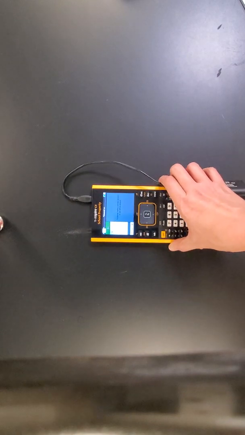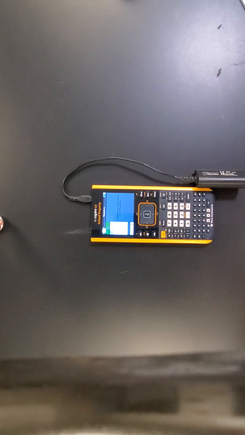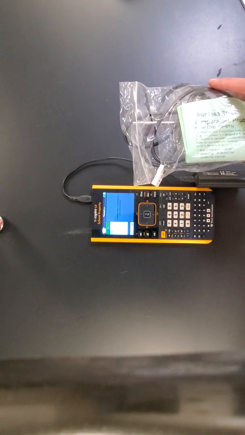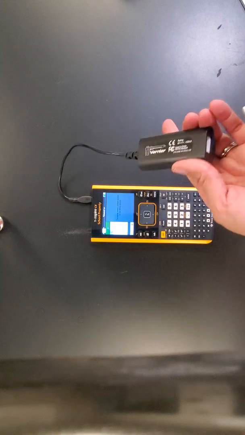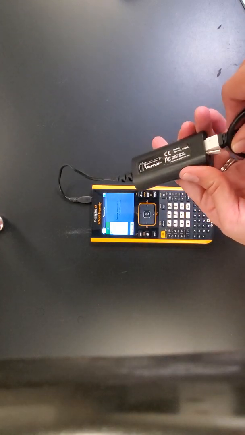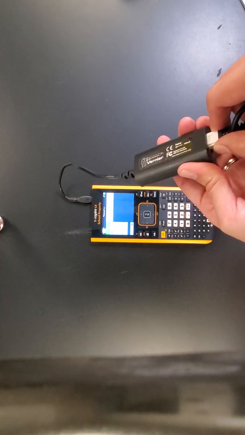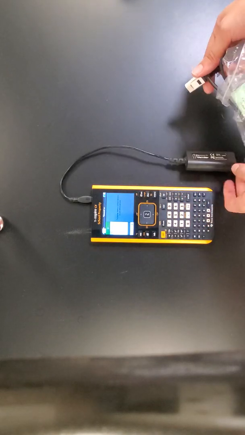Our equipment are as follows. We're going to be using our probe reader along with a temperature probe. As you know, this end of the probe connects to this end of the probe reader, and it's very similar to an internet connection, so just snap it in and snap it out.